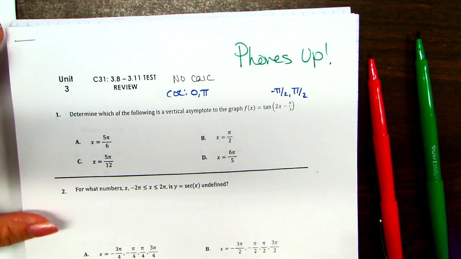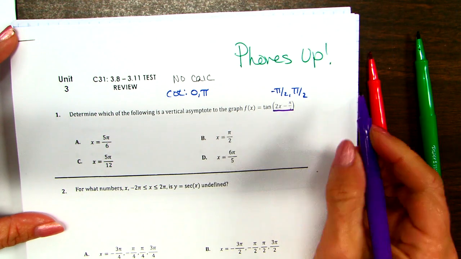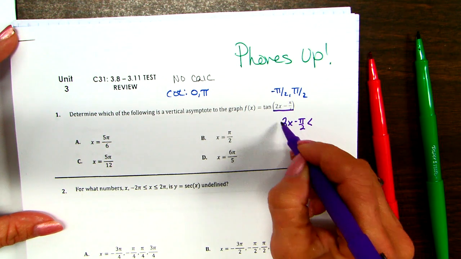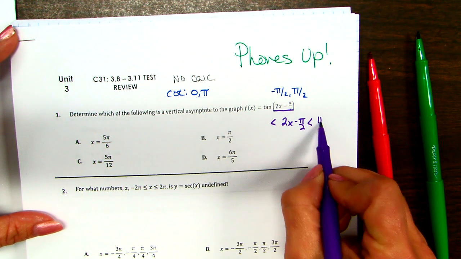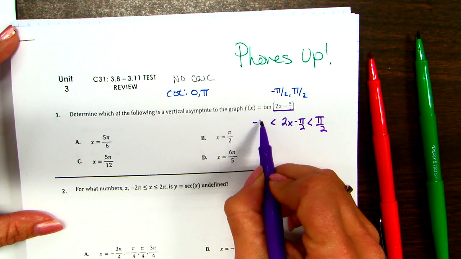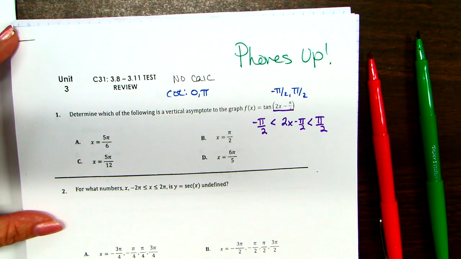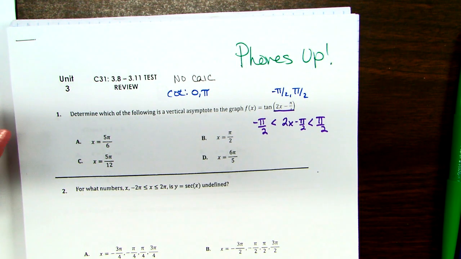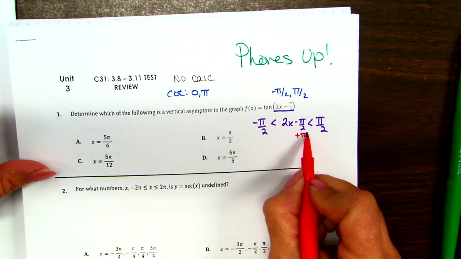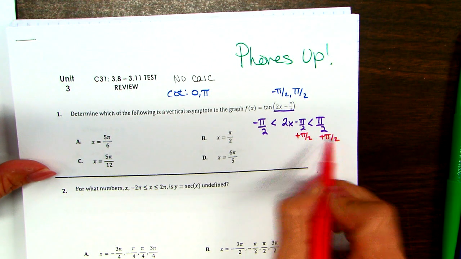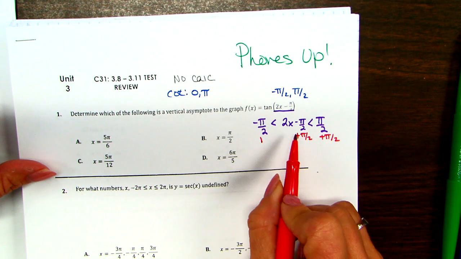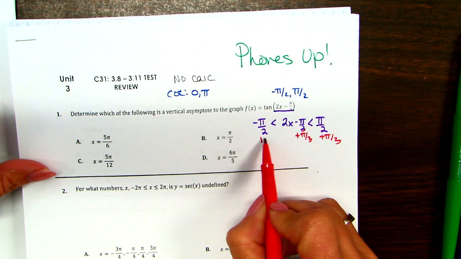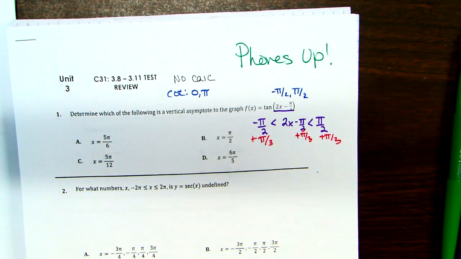To do either one, we grab our argument, which is whatever's in the parentheses, and we put it in between the 2 asymptotes. So since we're working with tan, we'll use pi over 2 and negative pi over 2. Okay? And we're going to solve for x. I'm going to start off by adding pi over 3 to all 3 sides.